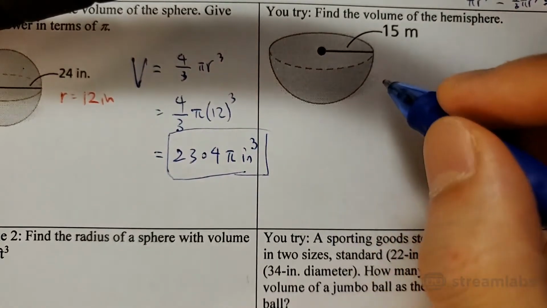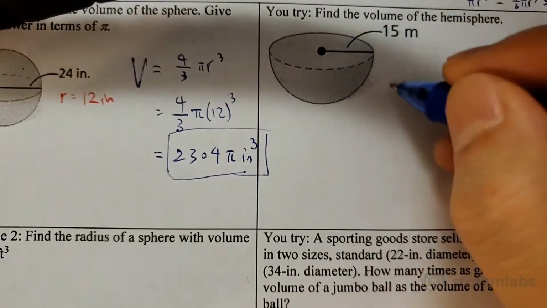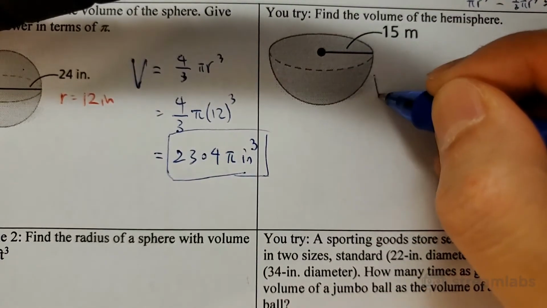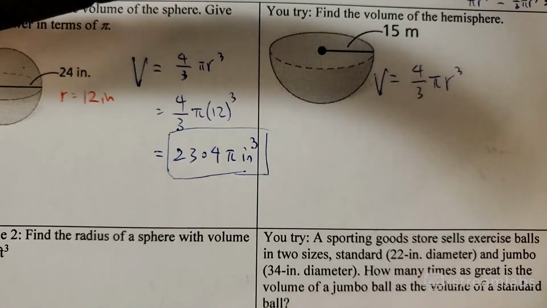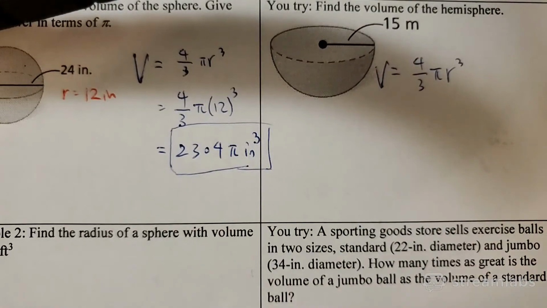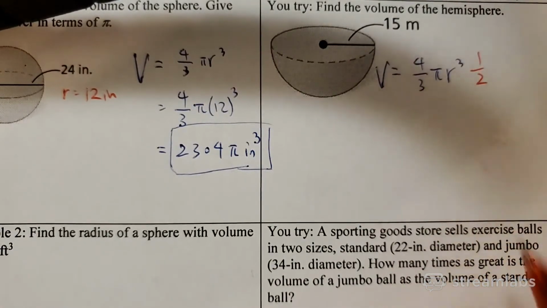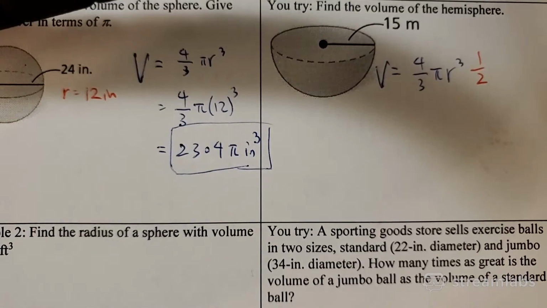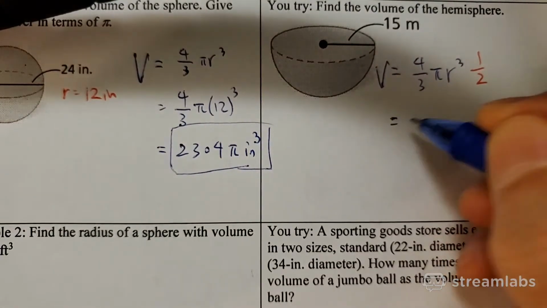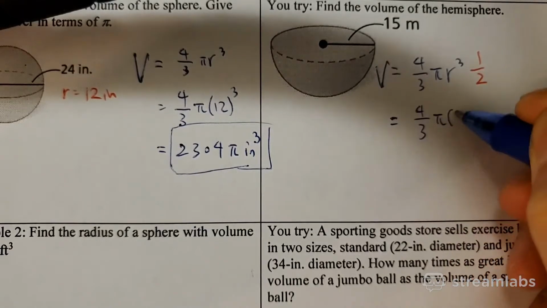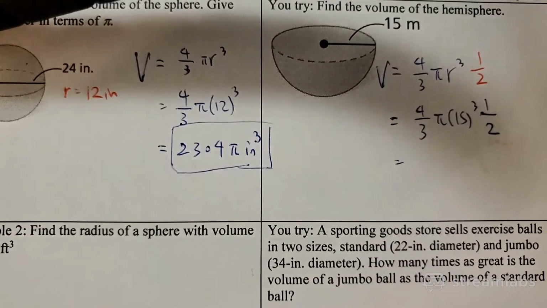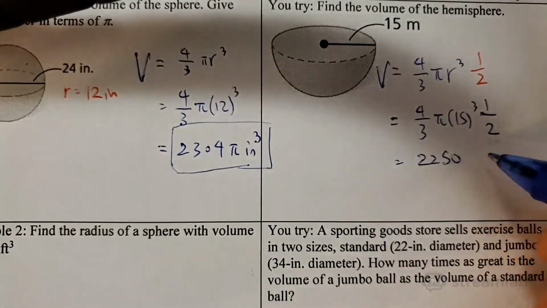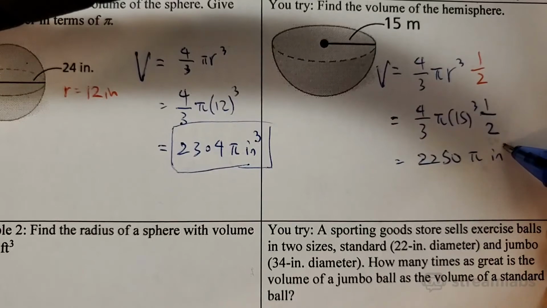So, the normal sphere is going to be 4/3 pi r cubed, right? However, here we're only doing half, so we've got to multiply by half, right? 2250 pi is correct, I think. So you get 4/3 pi 15 cubed times 1/2. So it turns out to be 2250 pi inches cubed.